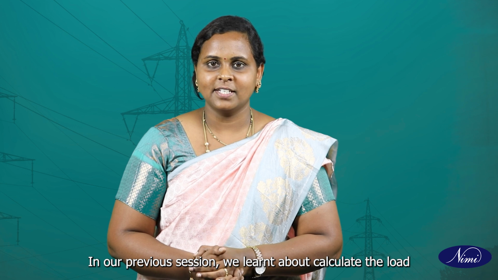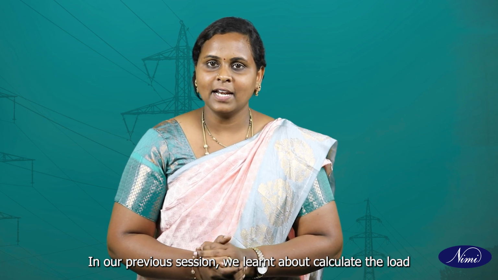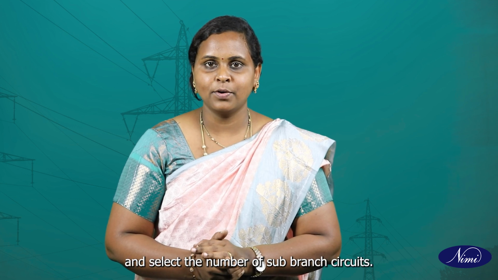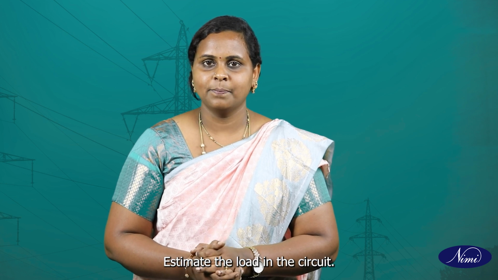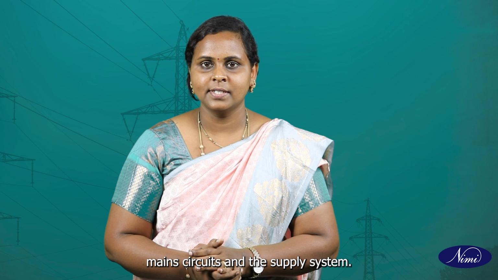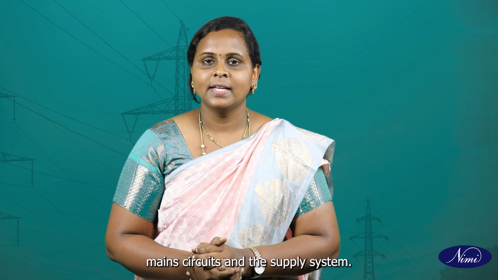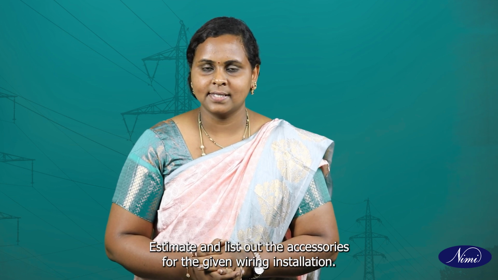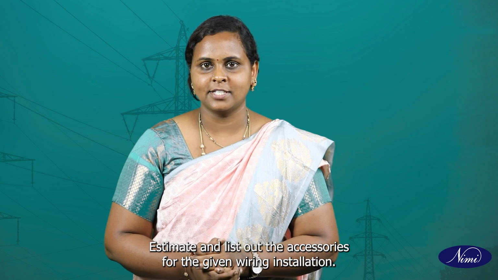In our previous session, we learnt how to calculate the load and select the number of sub-branch circuits, estimate the load in the circuit, select the proper cable for the branch, main circuits and the supply system, and estimate and list out the accessories for the given wiring installation.